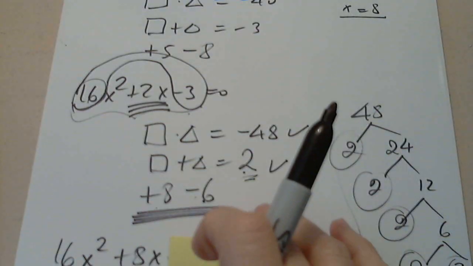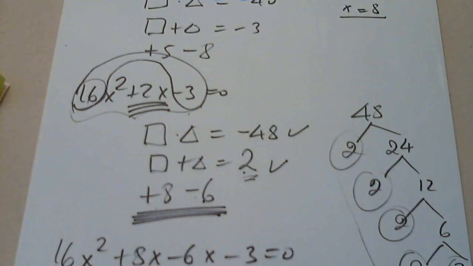So now I uncover. We need a sign and a factor. Sign and factor. Anybody?